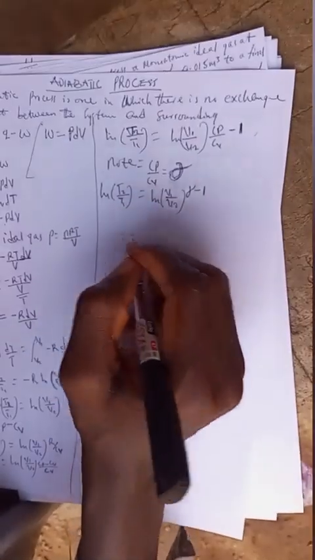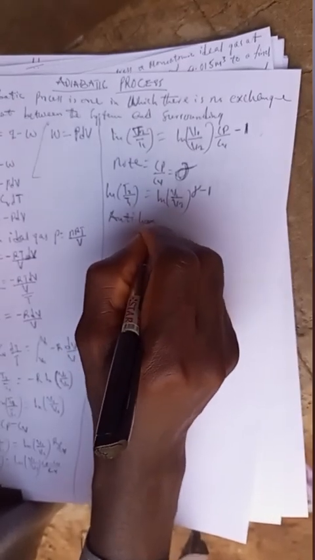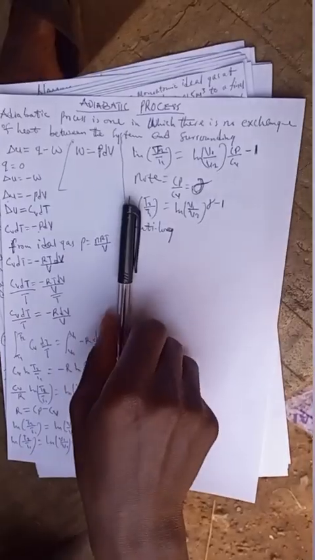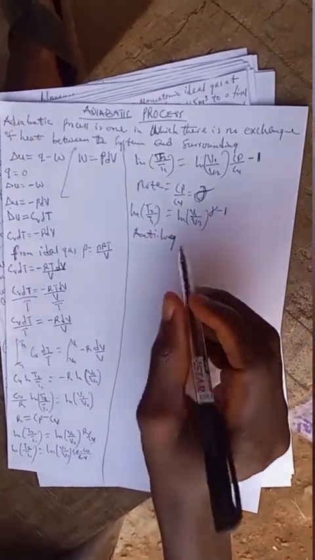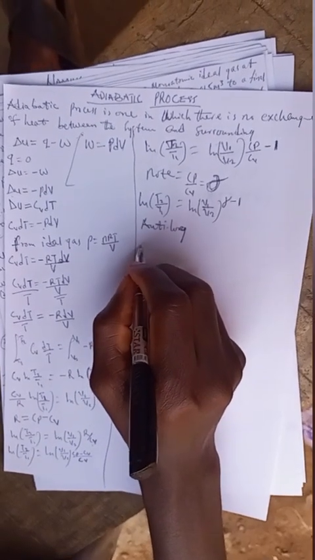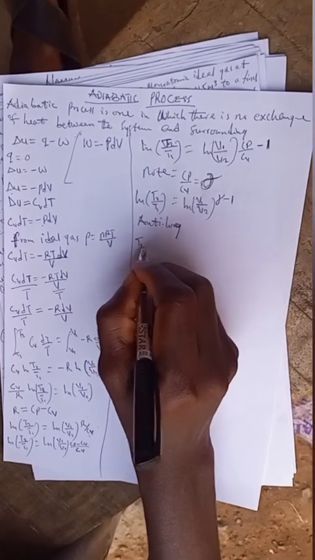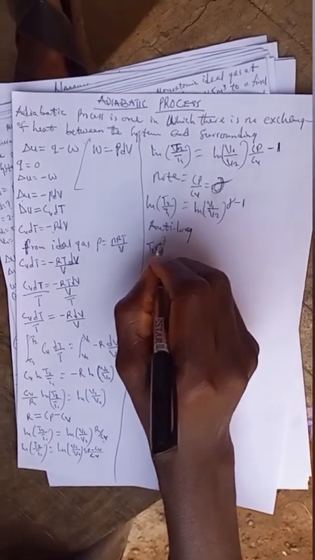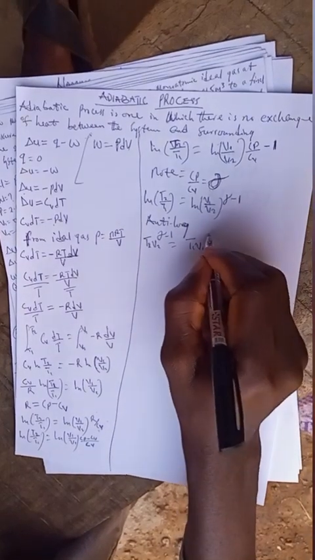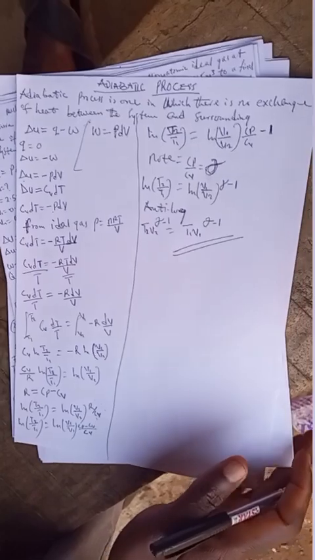So you take the antilog of both sides. When you take the antilog of both sides, then you are going to have T2 V2 to the gamma minus 1 is equal to T1 V1 to the gamma minus 1. So this is the adiabatic formula.